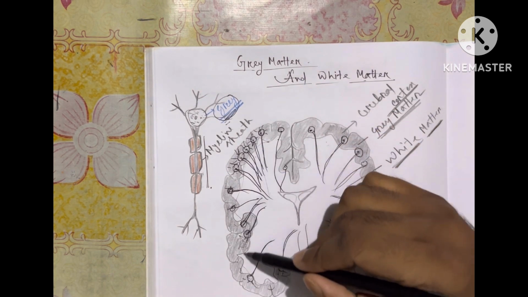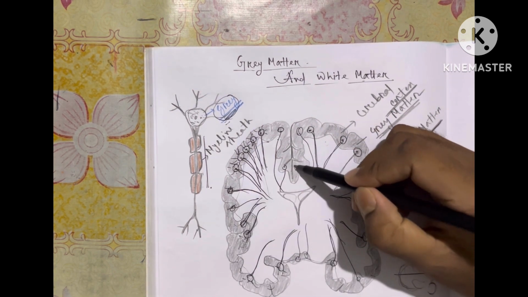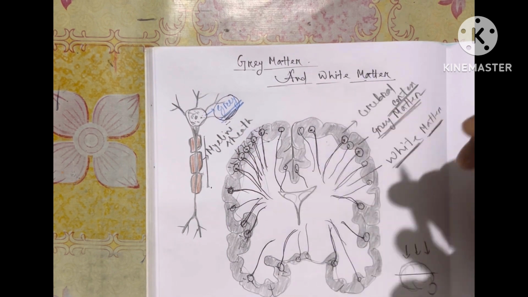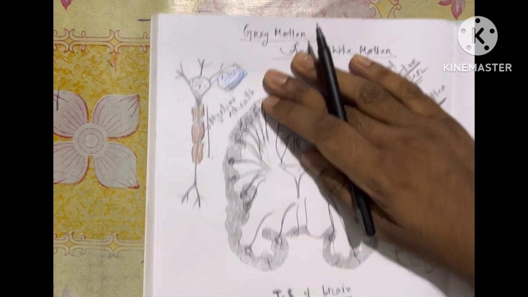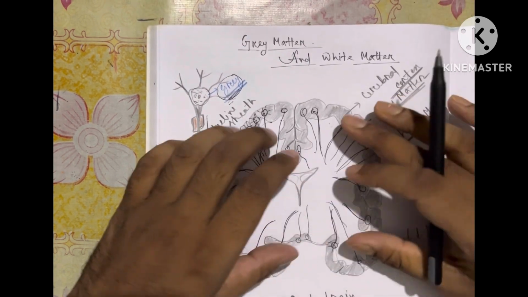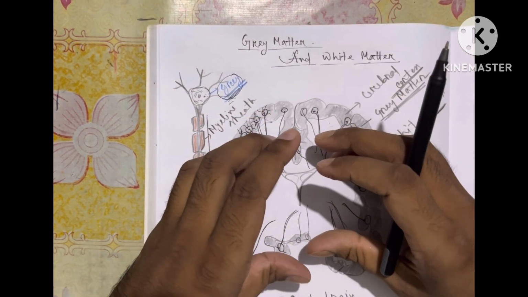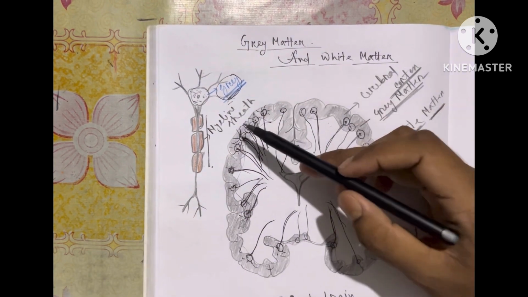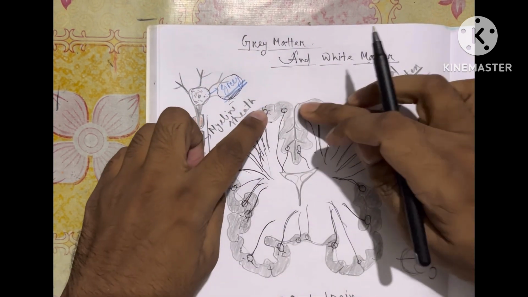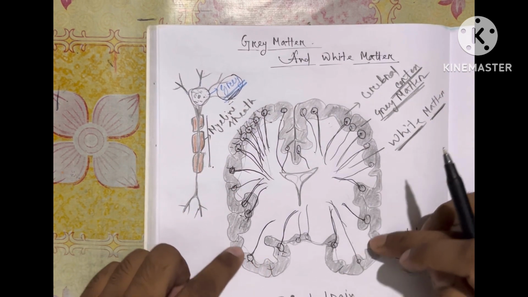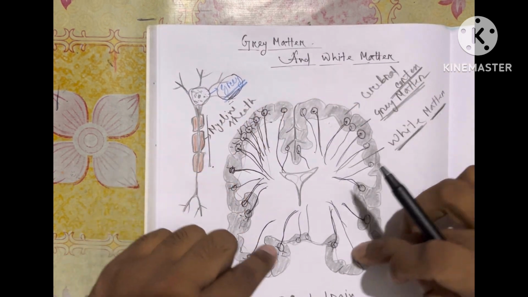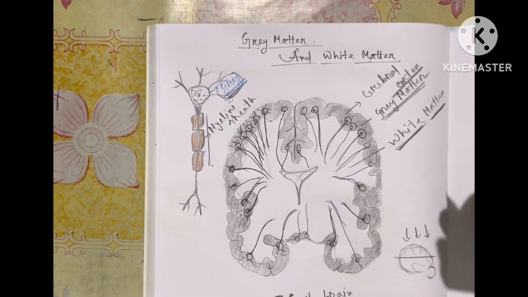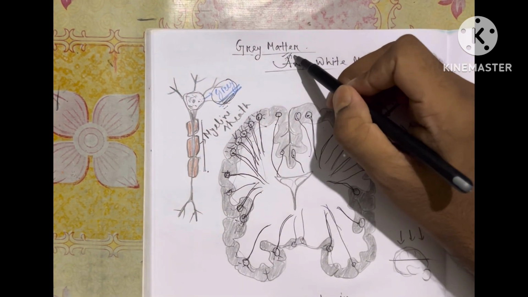So the periphery is occupied by neuronal cell bodies, and the middle portion is full of myelinated axons. As the myelinated axons' color is white, when lots of white threads come and accumulate in a space, then the whole portion becomes white in color. And the cell bodies are gray in color. So when lots of cell bodies are accumulated at the periphery, the whole periphery's color becomes gray. So that's why it is called gray matter and white matter.